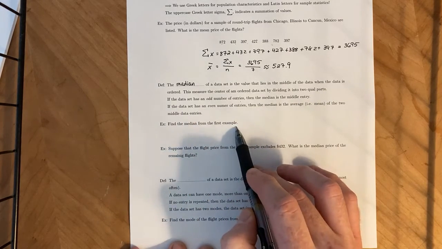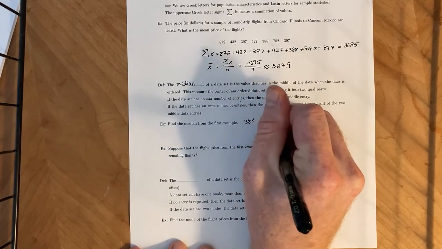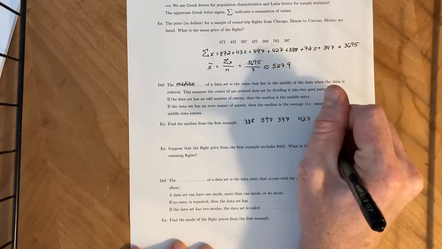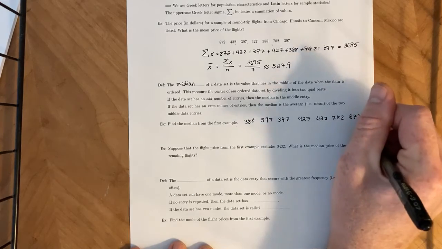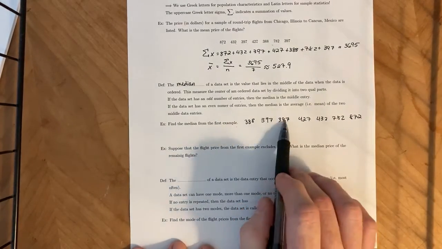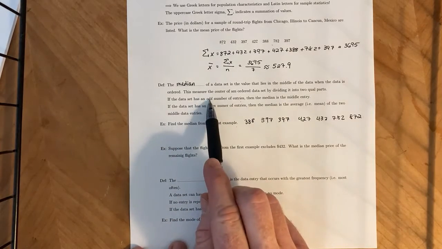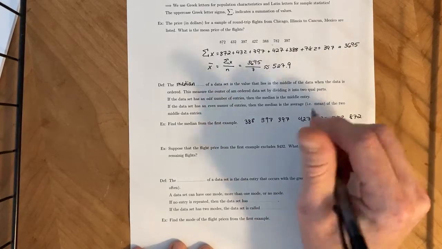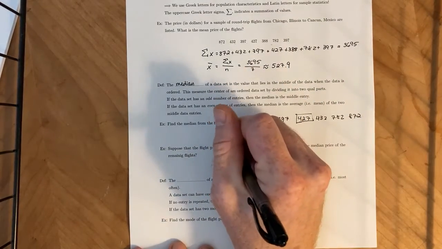Going back to our first example, let's order it. So we have 388, 397, 397, 427, 432, 782, and 872. This is ordered. We have 1, 2, 3, 4, 5, 6, 7 all together. Since 7 is an odd number, the median is just going to be the middle. So for us, the middle is 427.